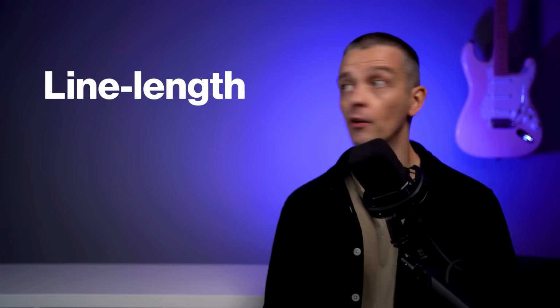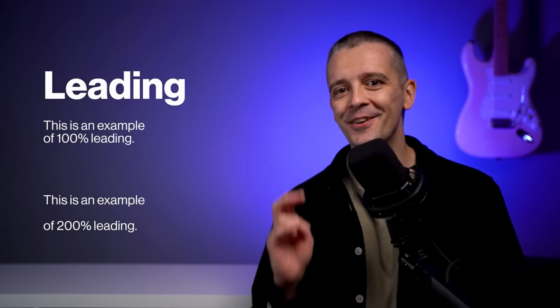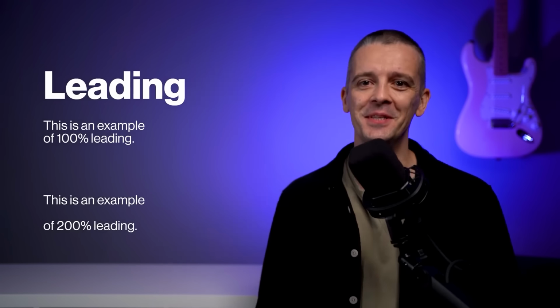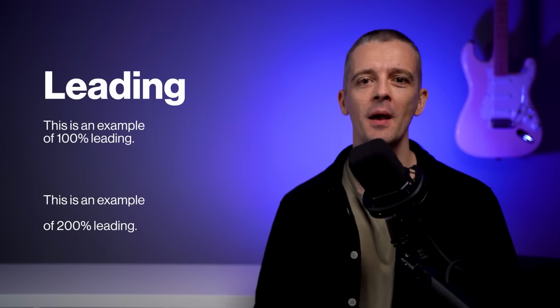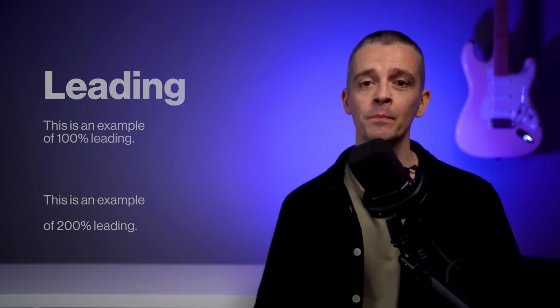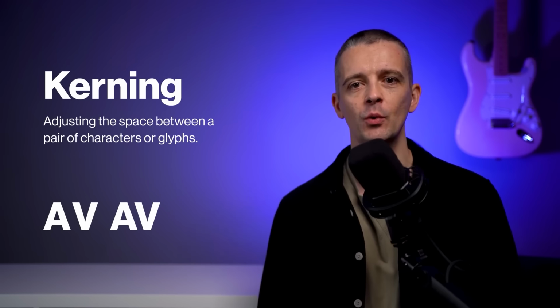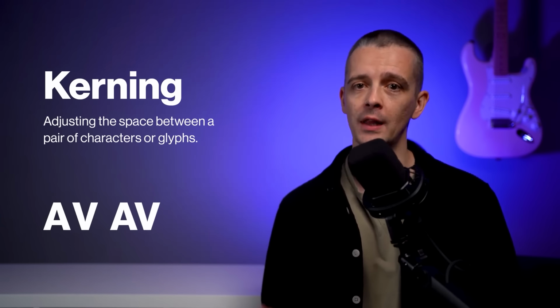too large. You're looking to achieve an ideal line length because too many words on a line puts the reader's head on a swivel. Leading, known as line height to web designers, is the vertical space between each line of text. Tracking, the overall letter spacing, how far apart each character is from one another. And kerning is adjusting the space between a pair of characters or glyphs.